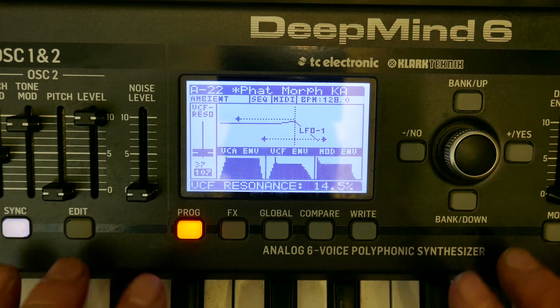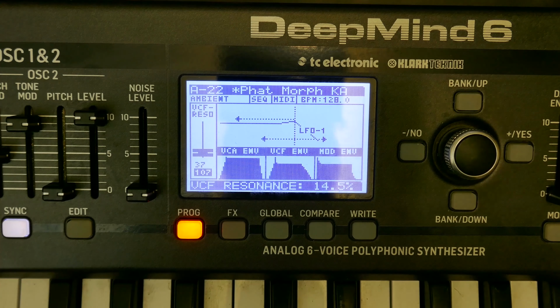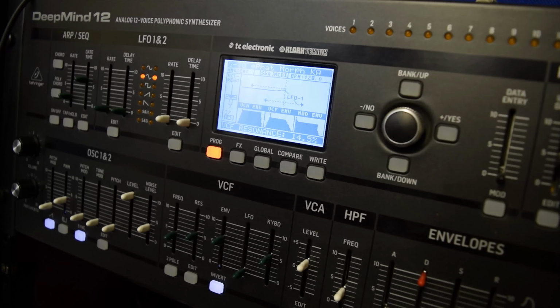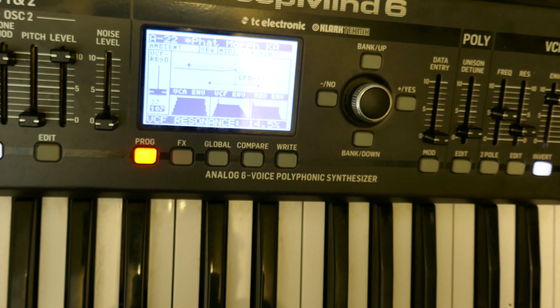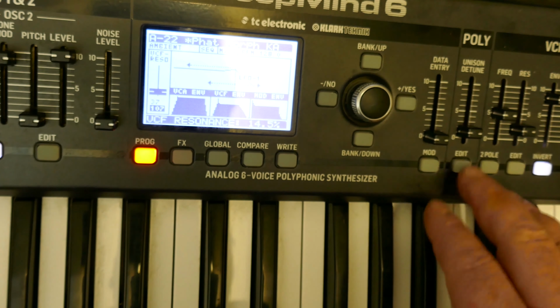The first thing we need to do is set up the first DeepMind, whichever one you're going to be using as a controller. I'm using the DeepMind 6 here because it has the keyboard, and the DeepMind 12 I have is the desktop version. To find the options for the polychaining, we'll use the Poly Edit button here.